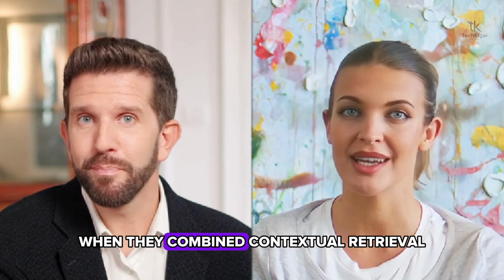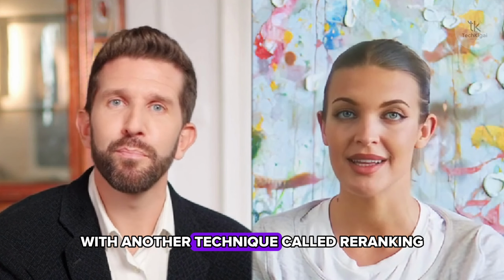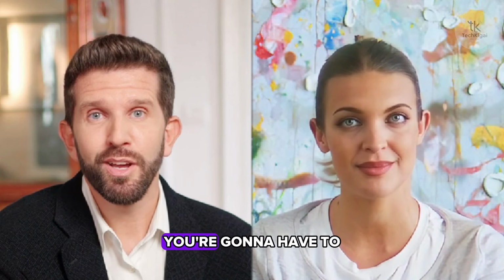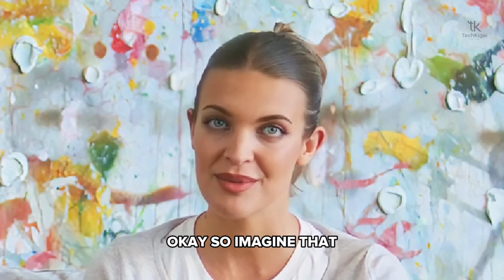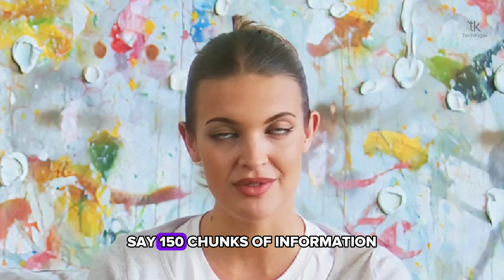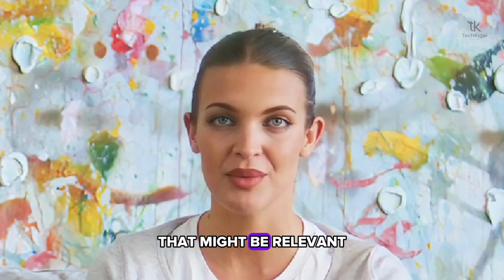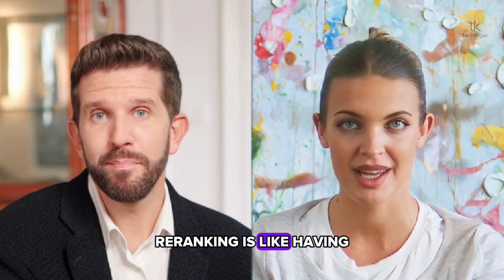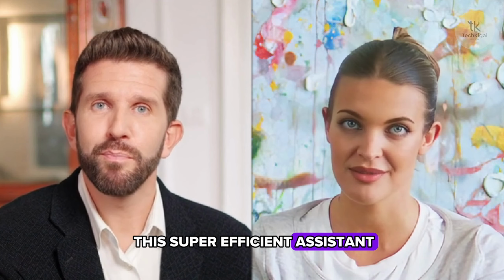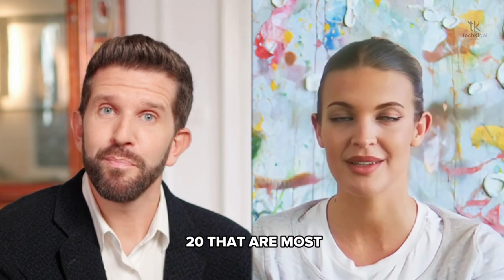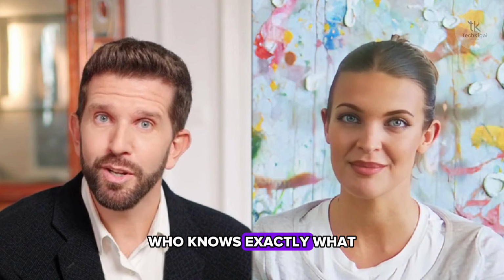Okay. When they combined contextual retrieval with another technique called reranking, they saw even bigger gains. Re-ranking. Okay, you're going to have to break that one down for me. Okay, so imagine that the AI initially pulls up, say, 150 chunks of information that might be relevant to your query. Okay, that's still a lot to process. Re-ranking is like having this super efficient assistant who pre-reads all of those chunks for you, picks out the top 20 that are most likely to be helpful. Oh, so it's like having a personal research assistant who knows exactly what I'm looking for.